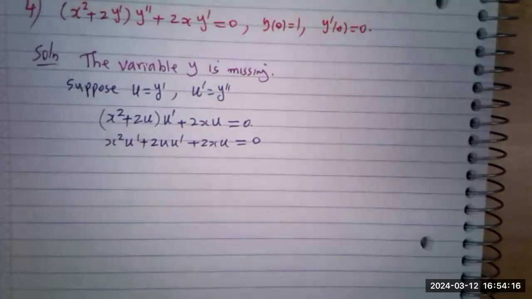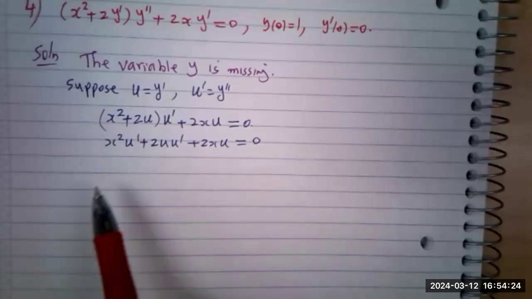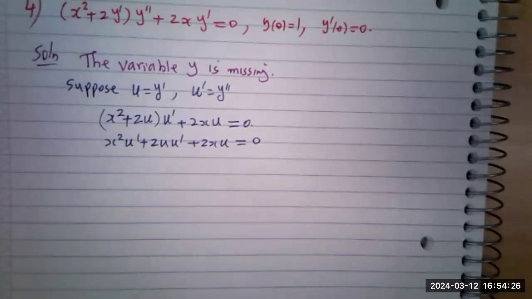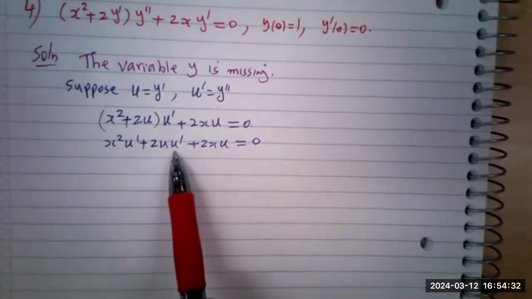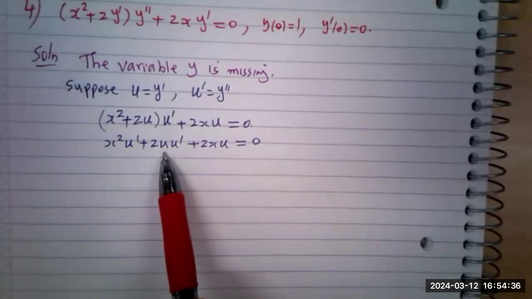Look at these terms that you have. It's not one of those ordinary ones that you'll be able to take care of, because the difficulty is that you have the u prime here and the u here again.